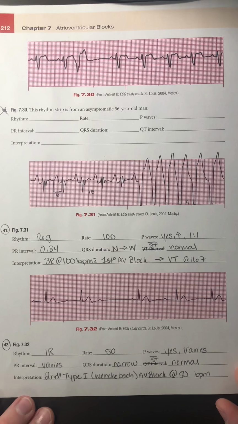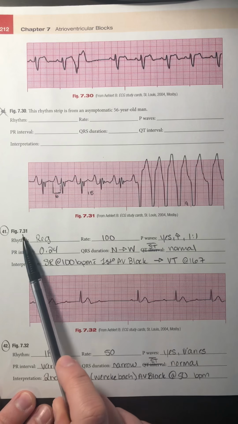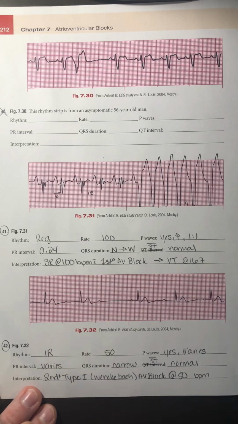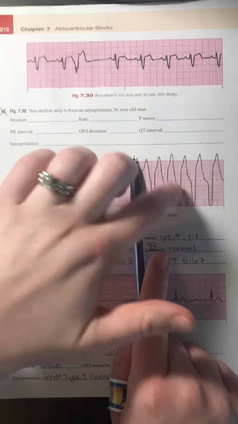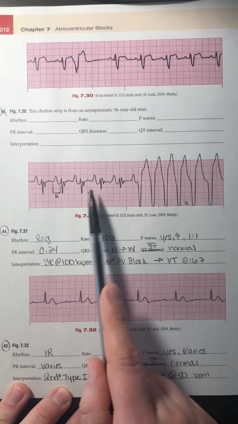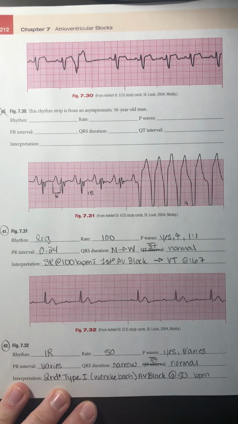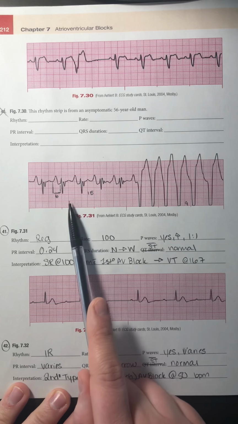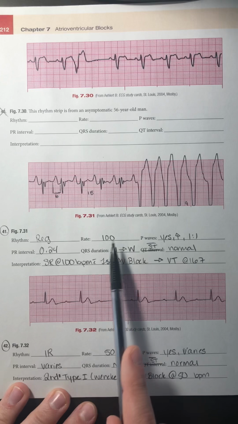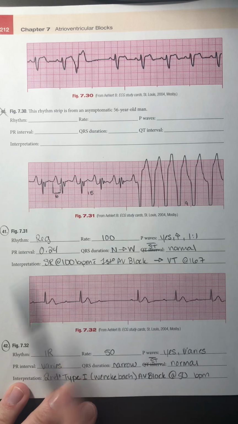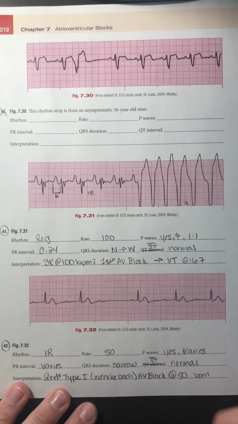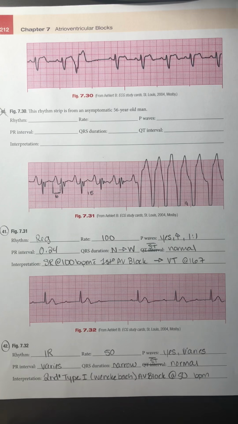All right, looking at the next page, looking at number 41, or figure 7.31. My rhythm is overall irregular, but when I look at each rhythm, they are regular. For my rate, I had to measure out. I just measured out my sinus over here. This one was actually very close. So I got 15 blocks across, which gave me 1500 divided by 15, gave me 100 beats per minute. This was actually only 9 blocks apart, so I didn't even put a second rate because they're very close in rate.